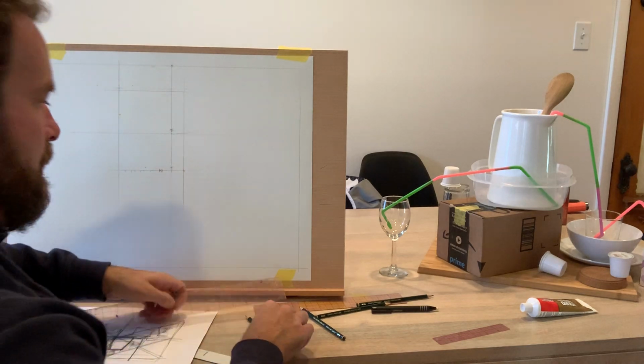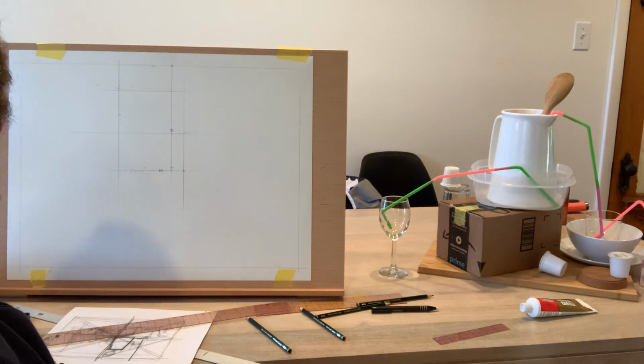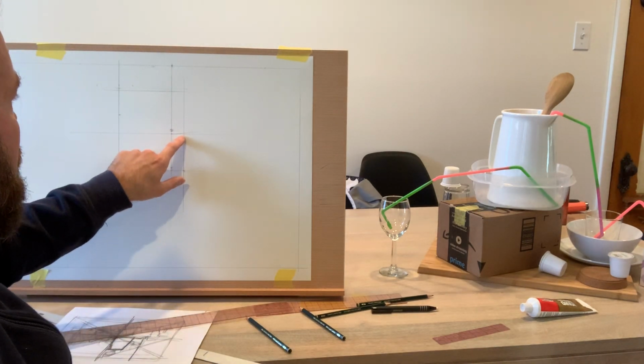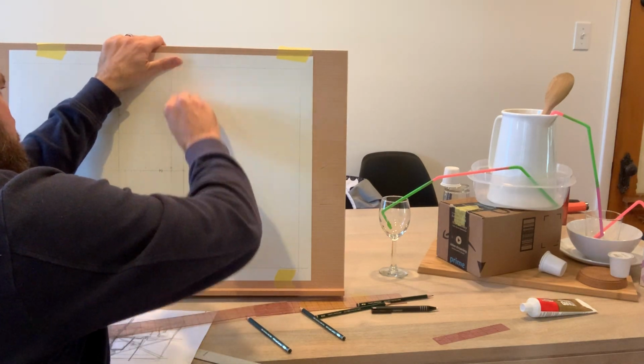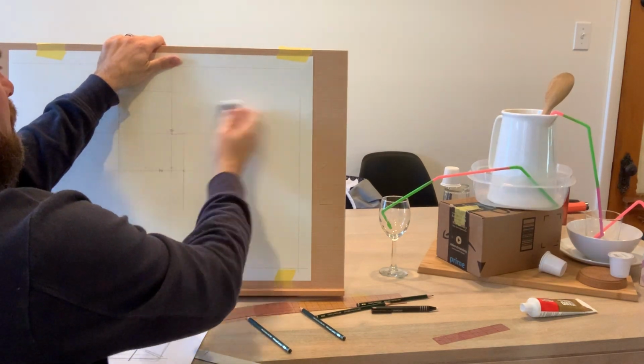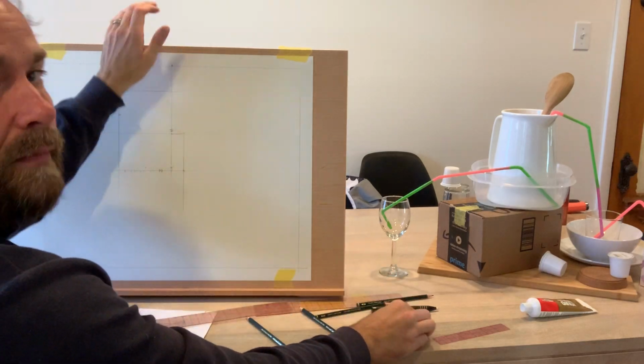Okay. Now I made a huge line. I didn't mean to make it that big because it's only going to go up to here. So I can erase this. Otherwise it's probably going to confuse you later.